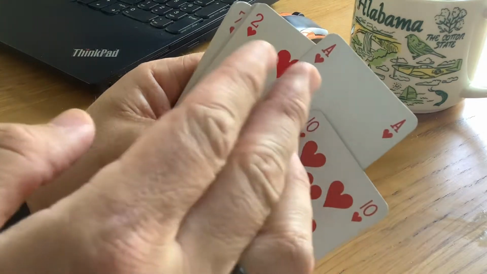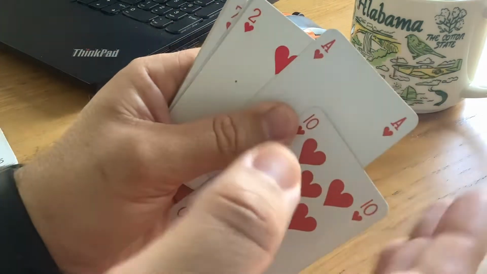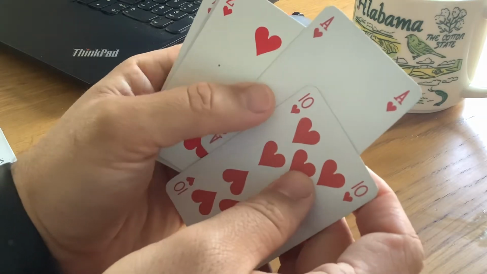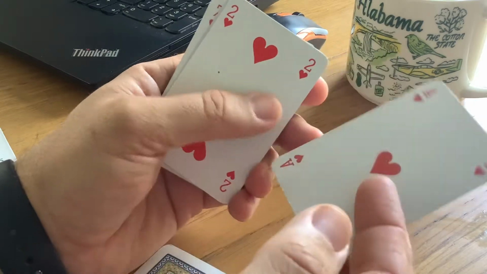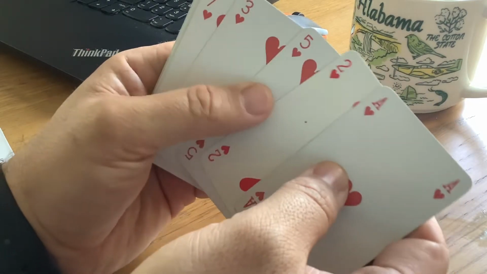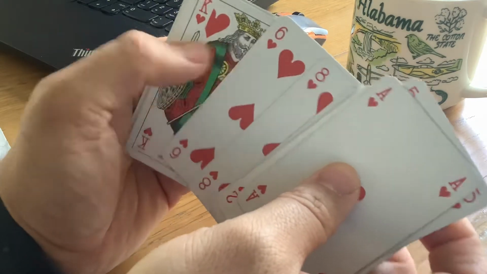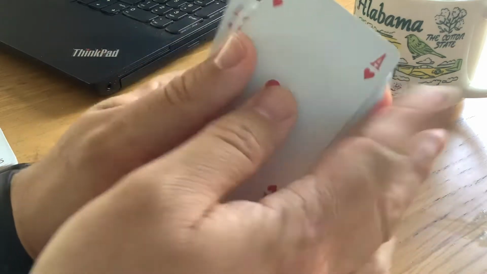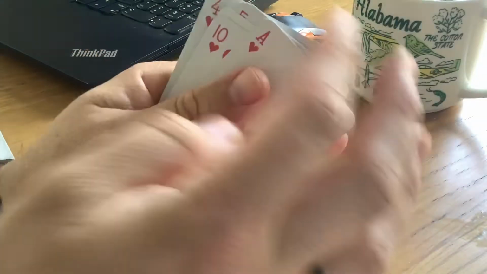By the way, ace is going to be 1, then we go up to 10, then jack, queen, king. So ace would be the lowest. We're going to hold that and ask, is there a lower? Is there a lower? There's not until we get to the end. So we take ace, we put it forward, and we move 10 back.